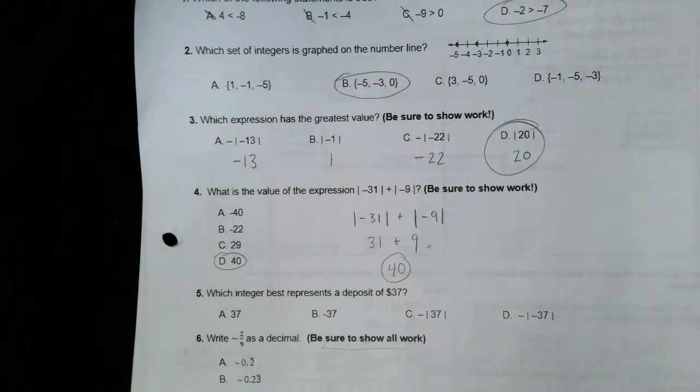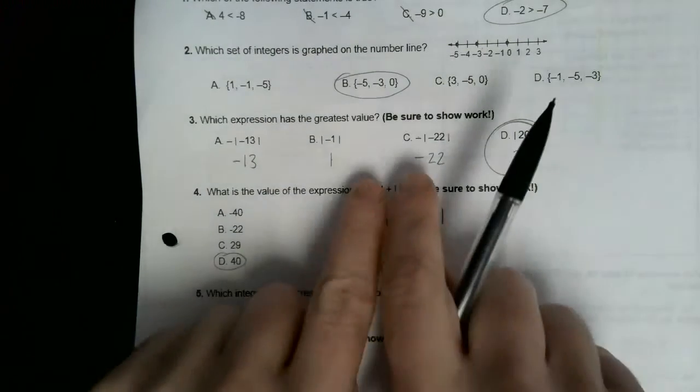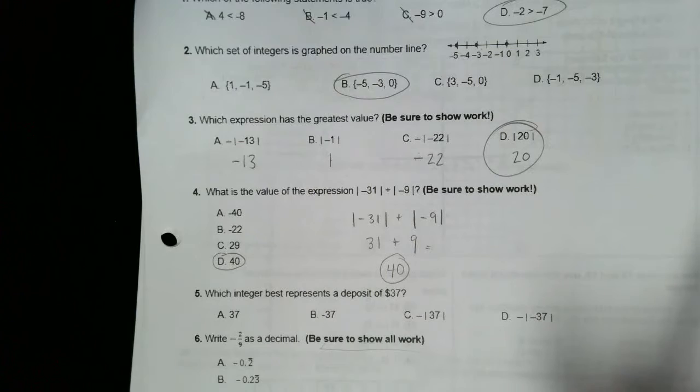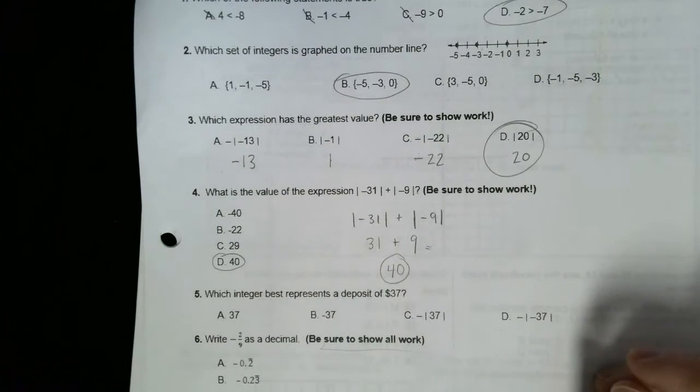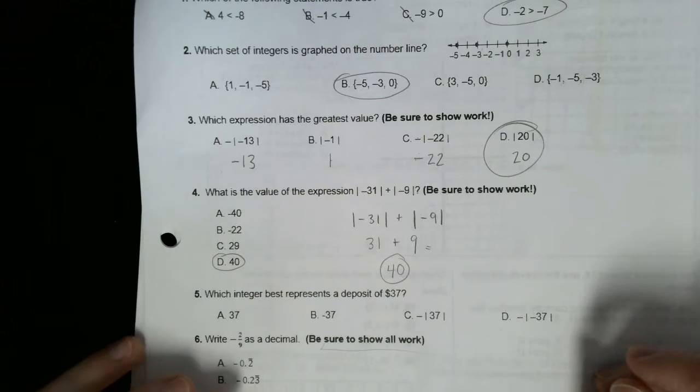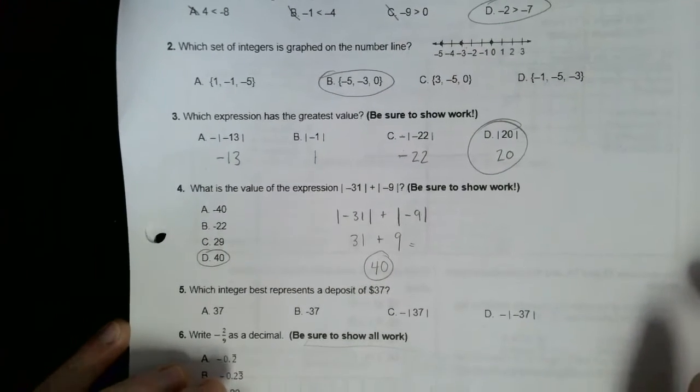Now, keep in mind the test is very similar to the review packet. So if you're missing something, like if you didn't write the values below, you might want to do that just for practice. If you didn't show your work there, it does say show your work. Make sure you have something that looks like mine so you're practicing for the test.